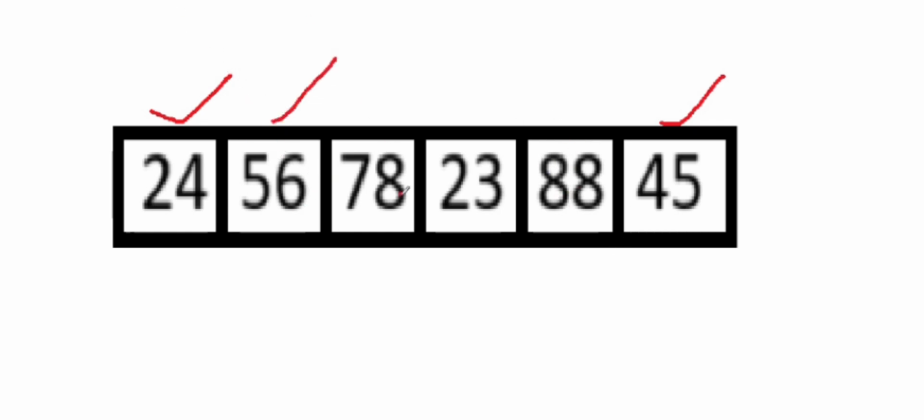It is done. You are swapping 78 with 23, right? It's done. Again, when you come for the next half of the array, again you will swap. That is, you are swapping 23 again with 78, and 88 with 56. That is the reverse one.